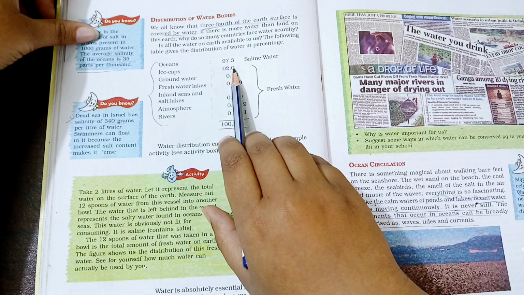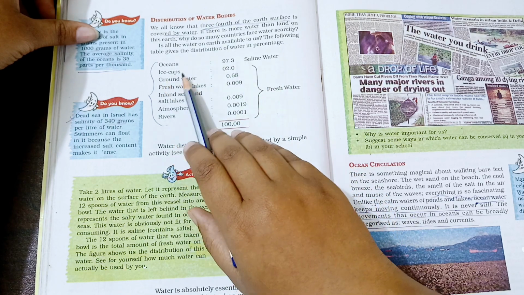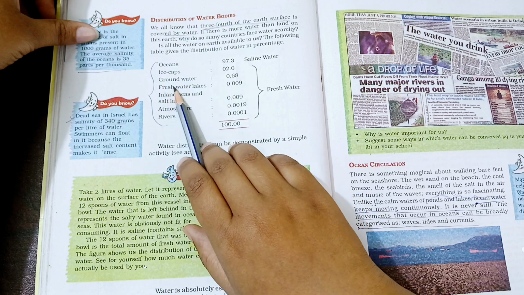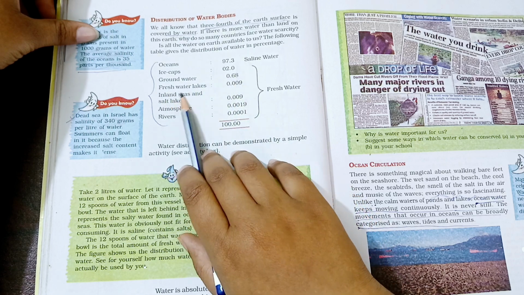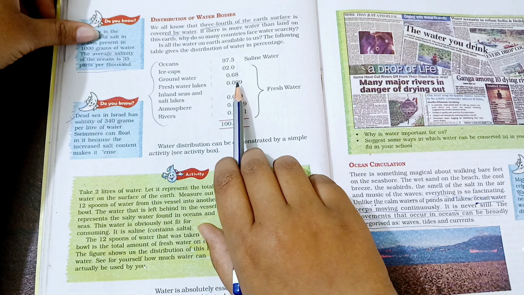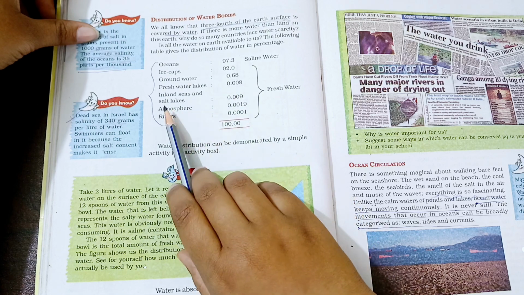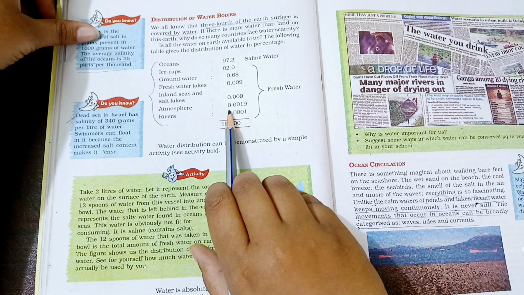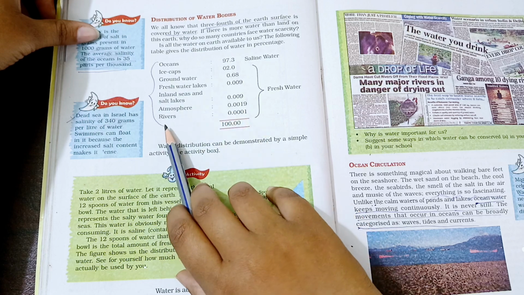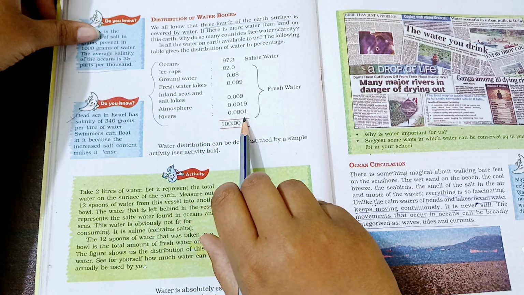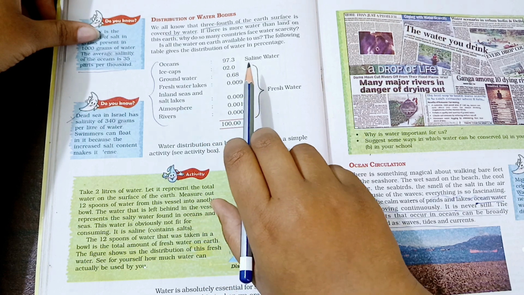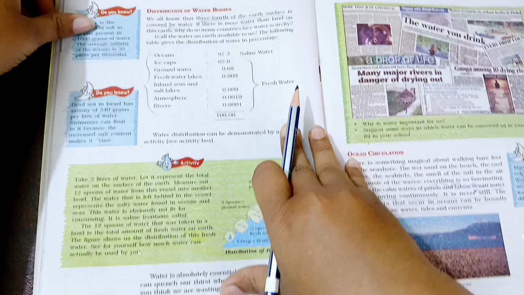Oceans 97.3, saline water. Ice caps 2.0, groundwater 0.68, freshwater lakes 0.009, inland seas and salt lakes 0.009, atmosphere 0.0019, rivers 0.0001. So the total is 100. So these are the sources of fresh water.